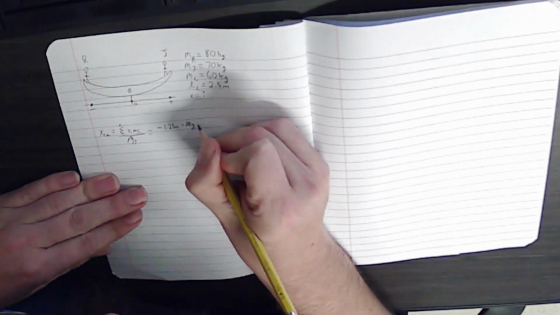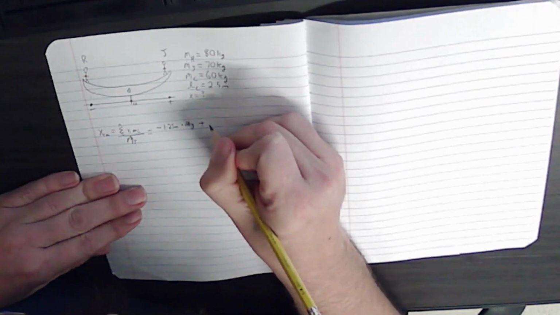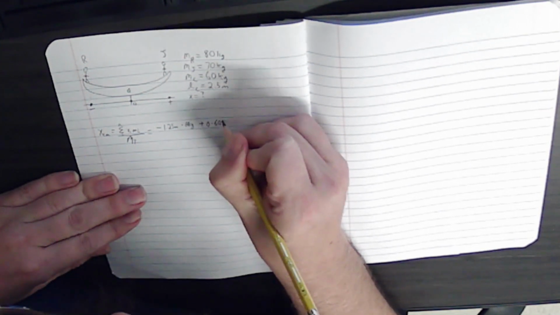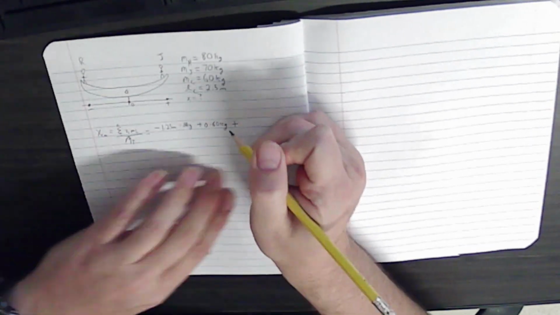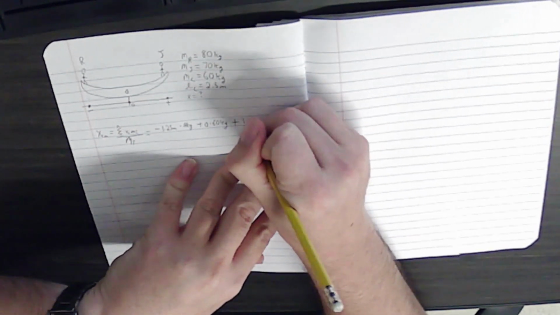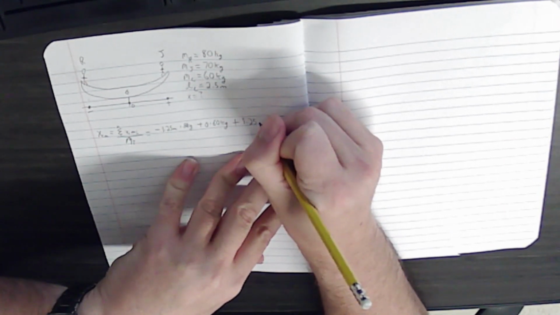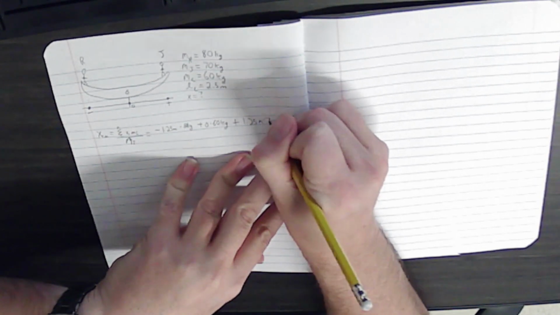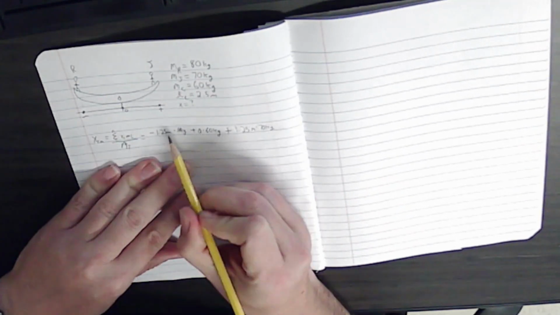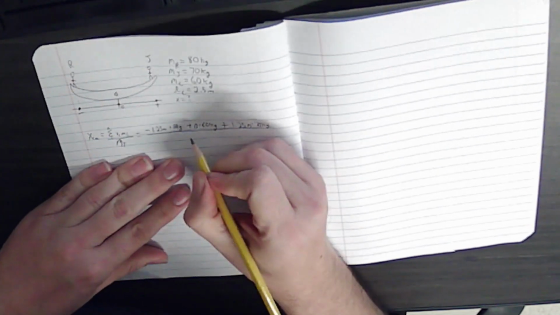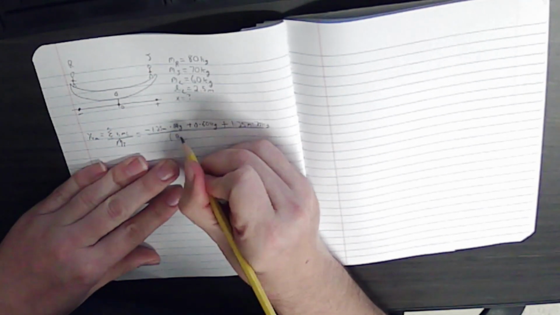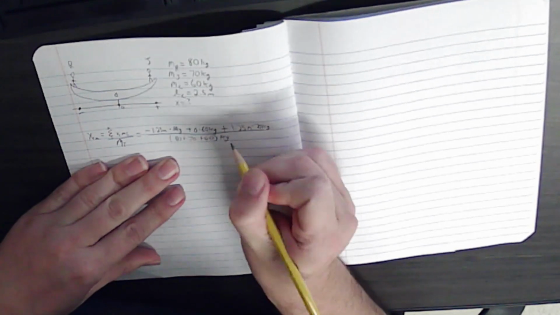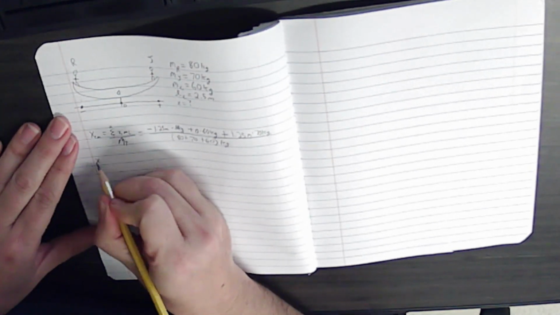Then plus the canoe, its distance times its mass, so that'd be 0 times 60 kilograms. Then plus Juliet, who is at the opposite end, so she's at 1.25 meters times her mass of 70 kilograms. And then we divide all of that by the total mass, which would be 80 plus 70 plus 60 kilograms.